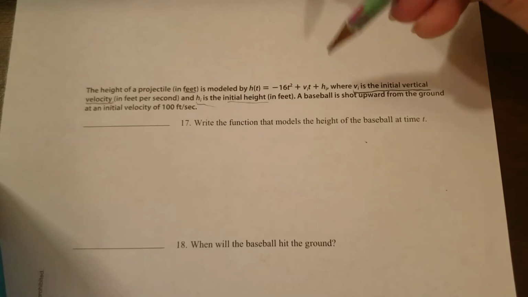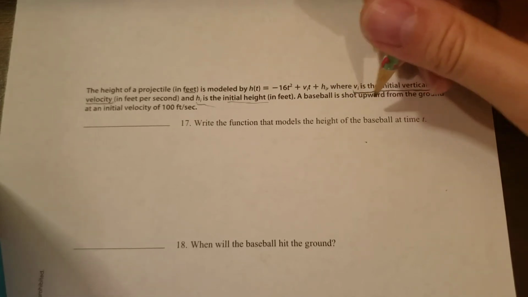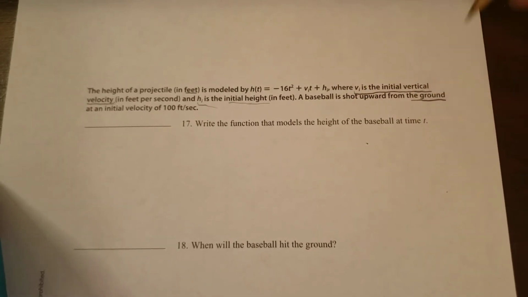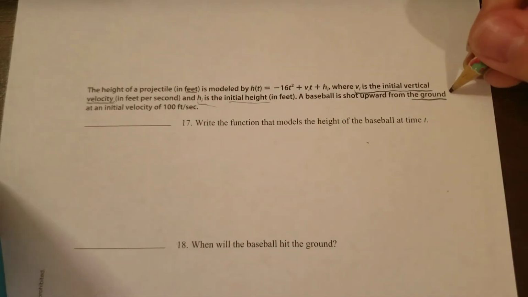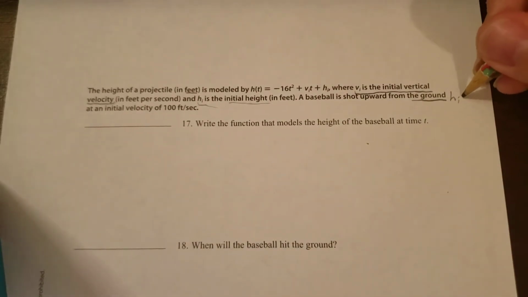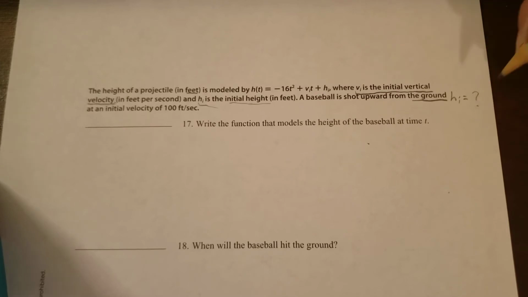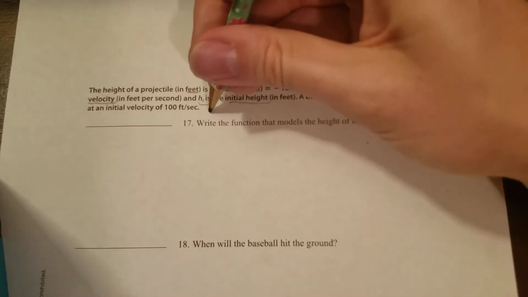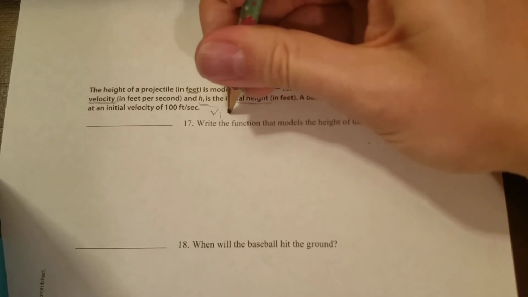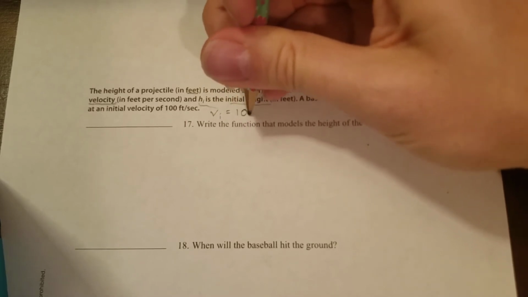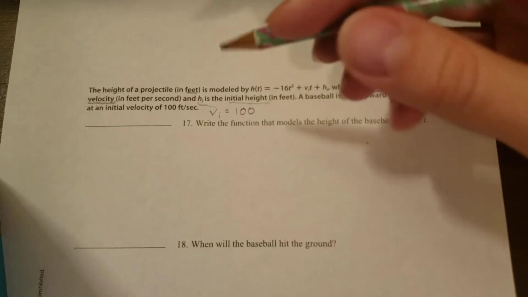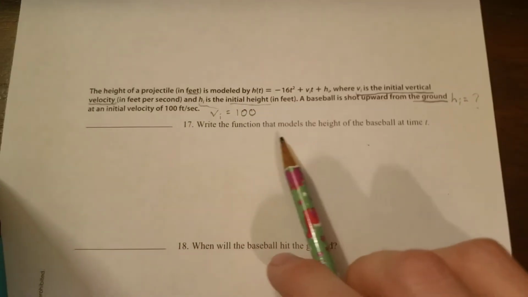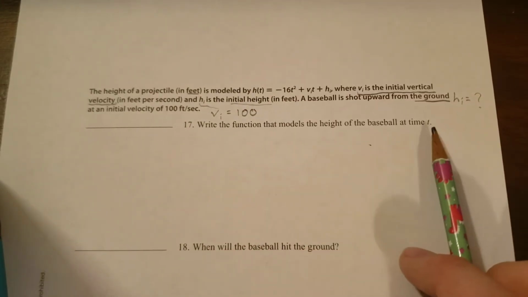Okay, a baseball is shot upward from the ground. What's the height at the ground? At the ground? But it tells us vi equals 100 feet per second. So write the function that models the height of the baseball at time t.